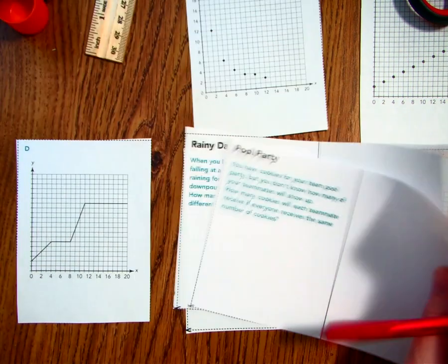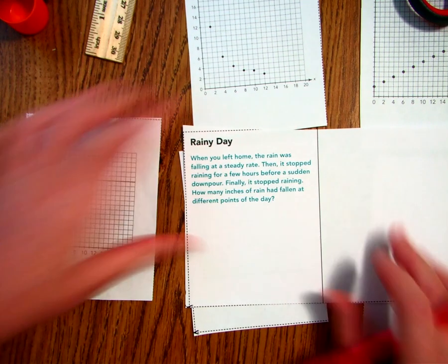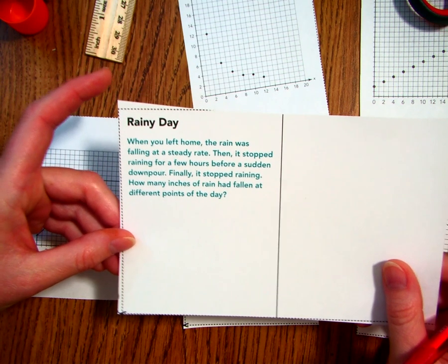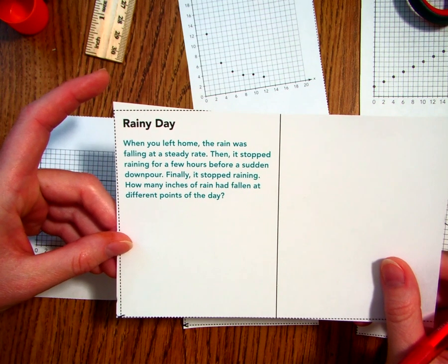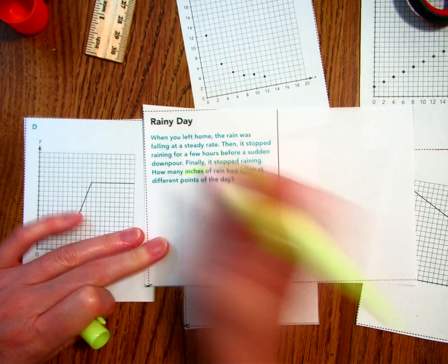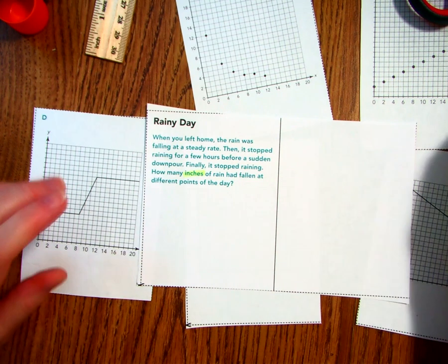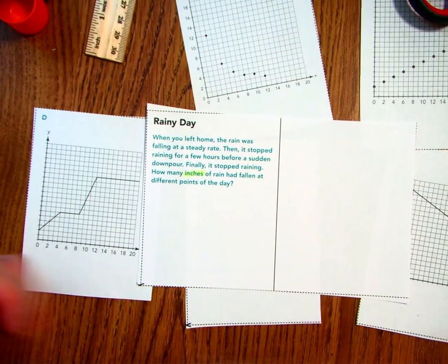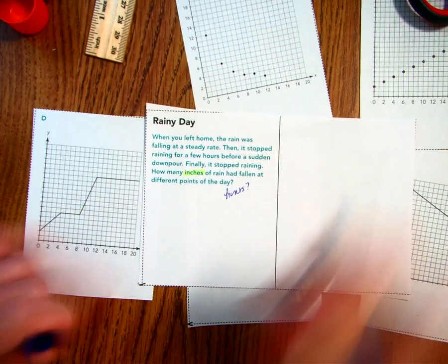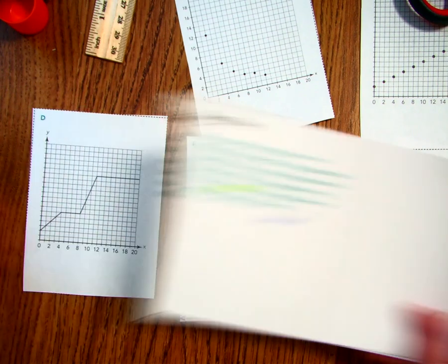The rainy day one. When you left home, the rain was falling at a steady rate. Then it stopped raining for a few hours before a sudden downpour. Finally, it stopped raining. How many inches, okay, we know a measurement here, of rain had fallen at different points of the day? I'm going to guess that's going to be hours of the day. This is just a guess. I haven't looked yet. Okay, now remember, it's raining, it stops, it rains again.